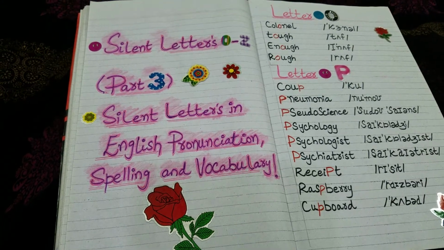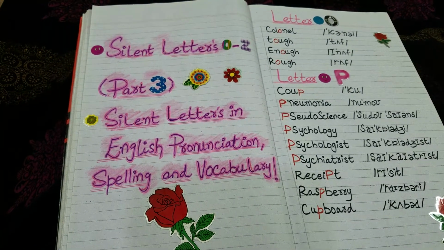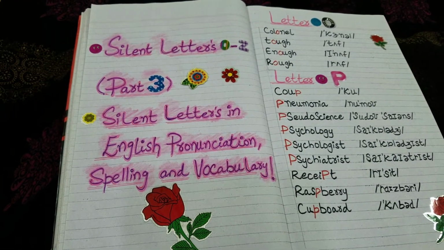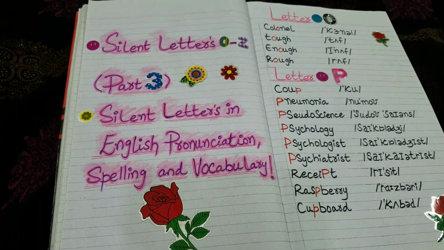Dear students, today's topic is silent letters O to Z, part 3. Silent letters in English pronunciation, spelling and vocabulary.